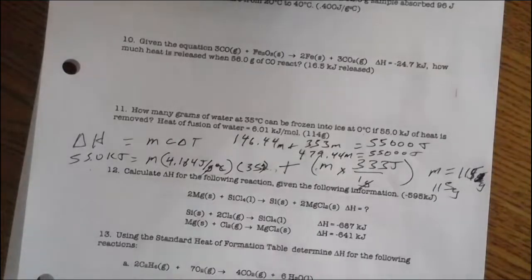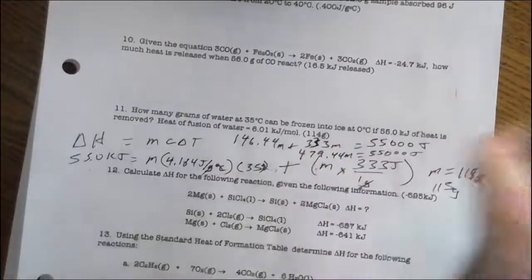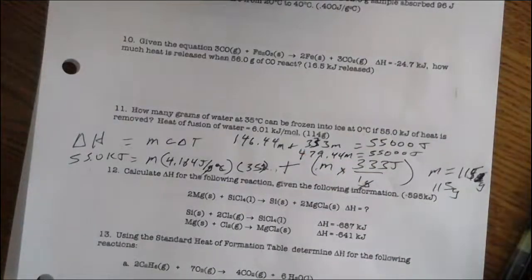Yeah. Where'd you get the 353? I kind of got lost around that. It's not 353, it's 333. It's the molar heat of, or actually that's the mass heat of fusion. Yeah.